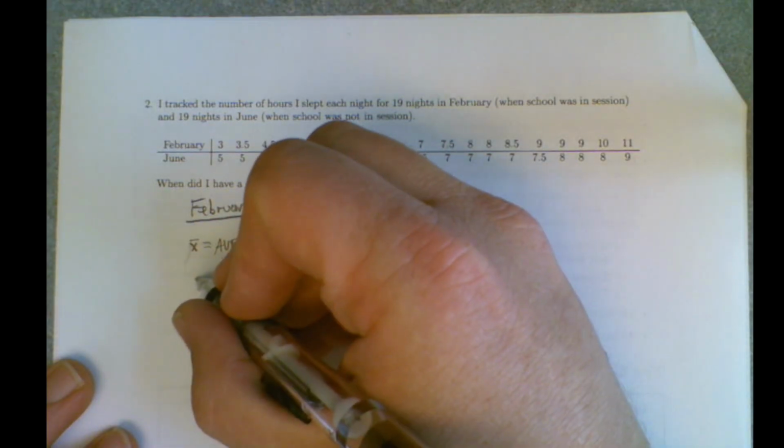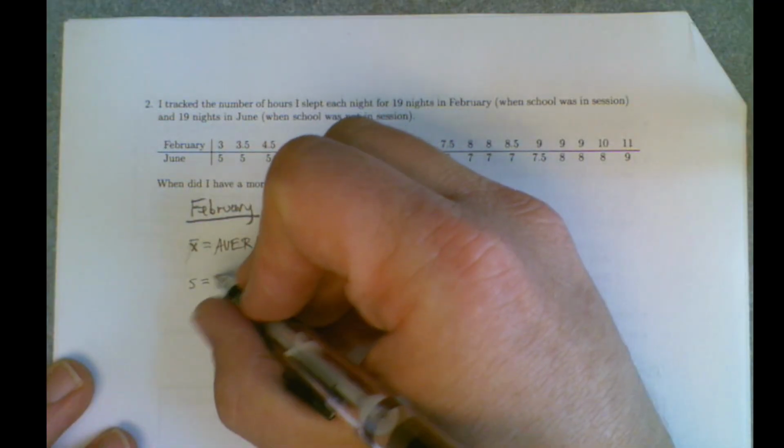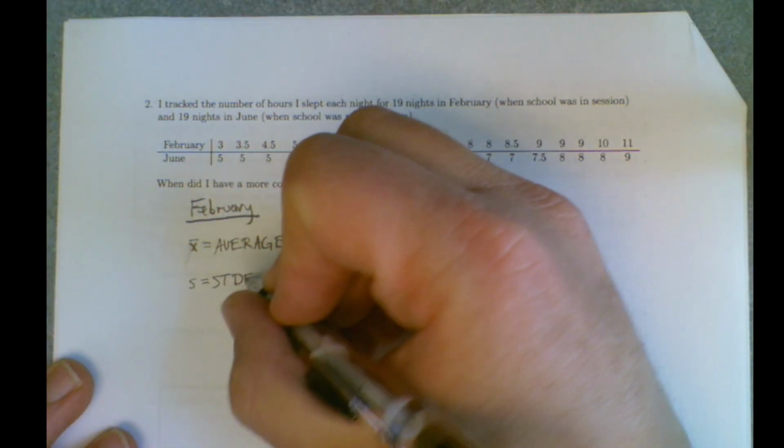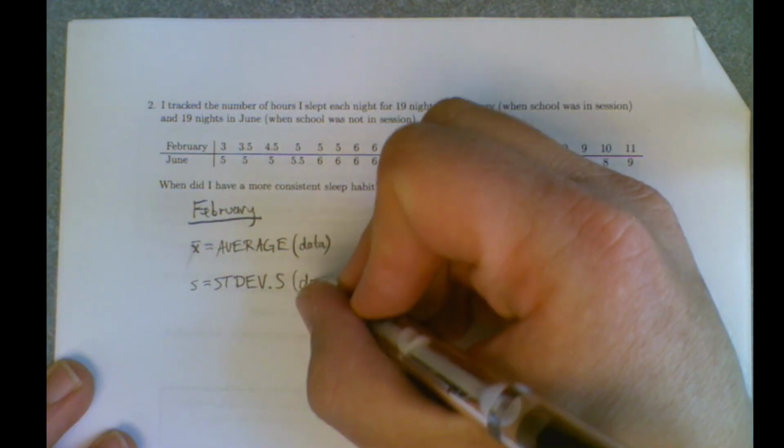To compute the standard deviation, I would use STDEV.S for sample, and then put my data in there.